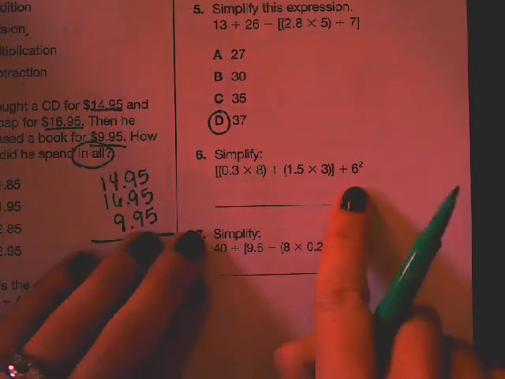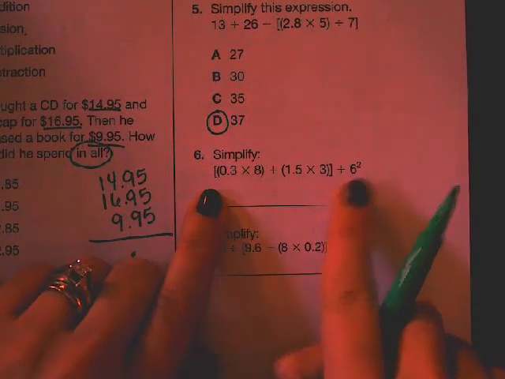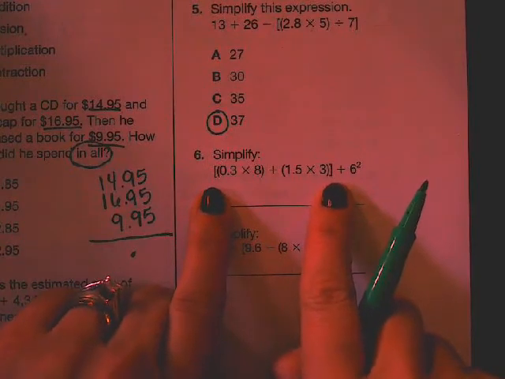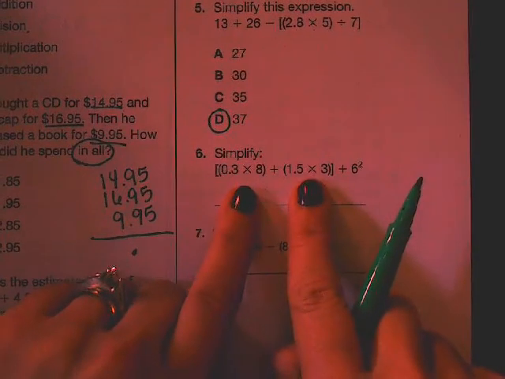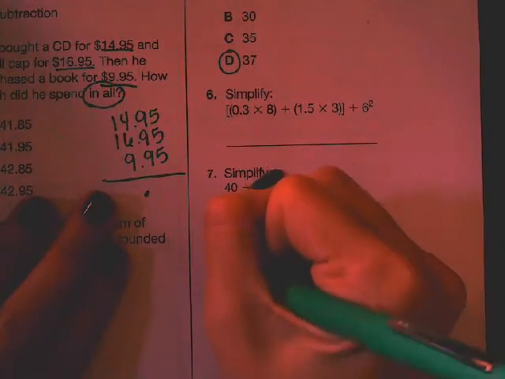So when I'm looking at this problem, according to PEMDAS, the first thing I do is I look in the parentheses. Well, there's a bracket, and then inside the bracket, there are 2 sets of parentheses. So what I'm going to do is I'm going to rewrite my problem down here so that I have more room.